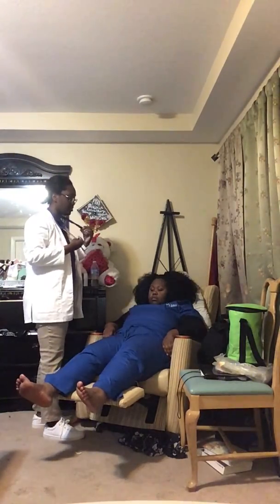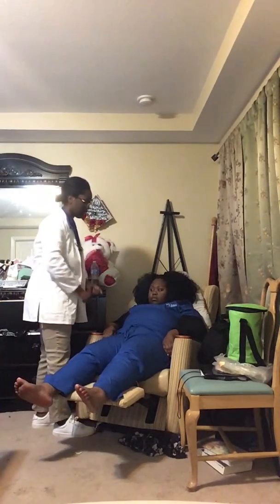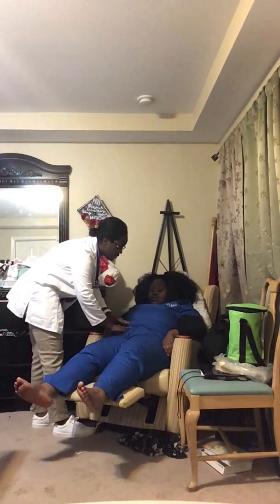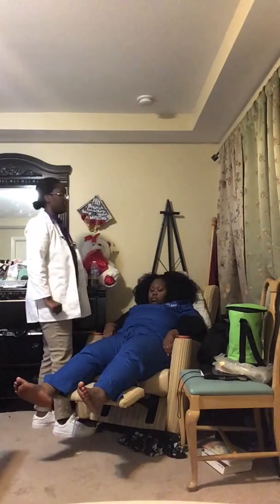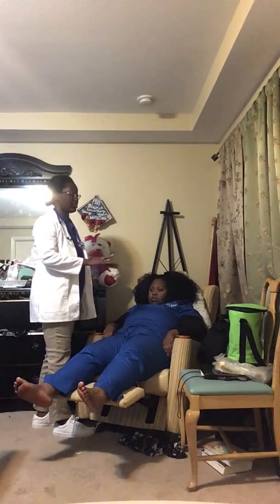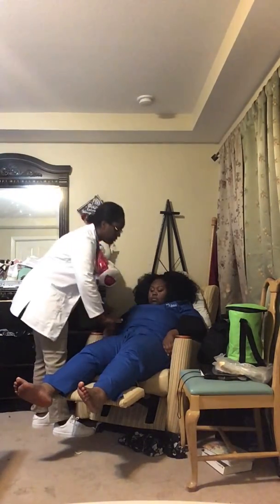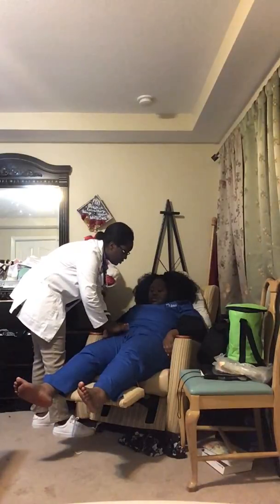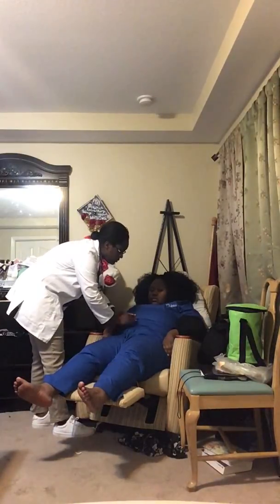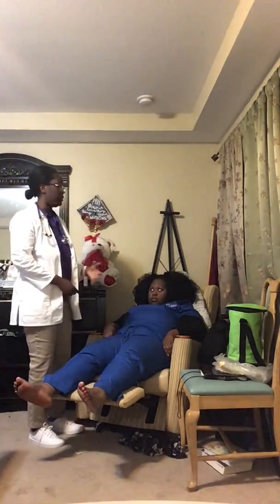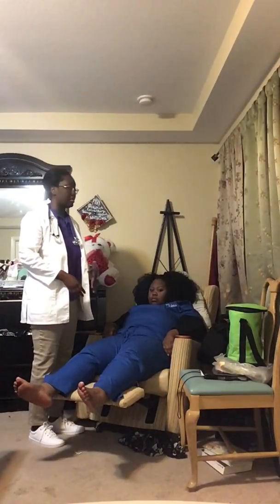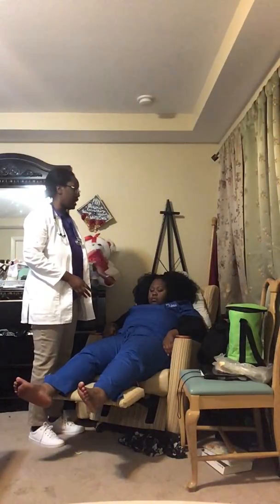Okay, now I'm going to percuss. Right lower, right upper, left upper, left lower. Now I'm going to lightly palpate each section. Okay, right lower, right upper, left upper, left lower. Okay. So bowel sounds are present, no abnormalities in the upper extremities or in the abdomen.